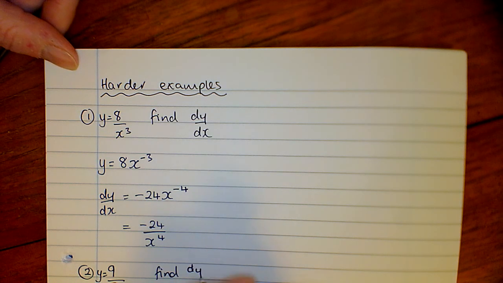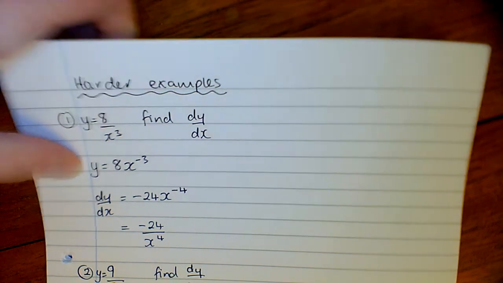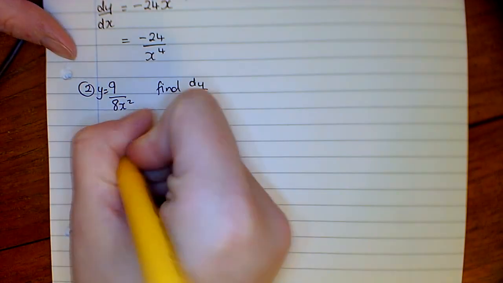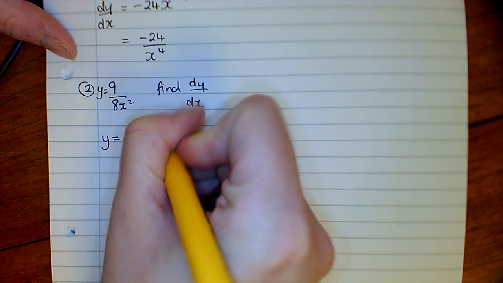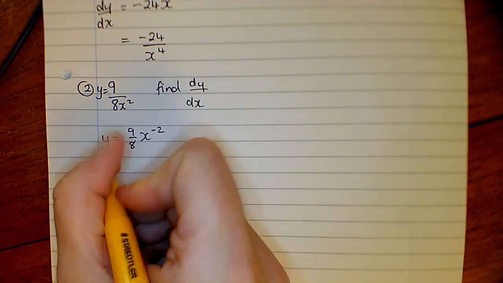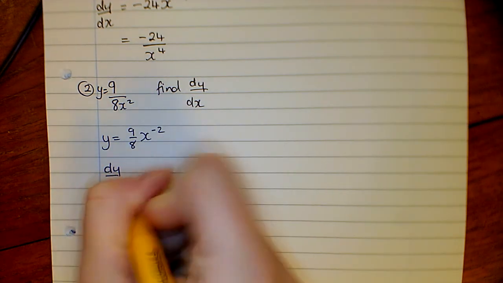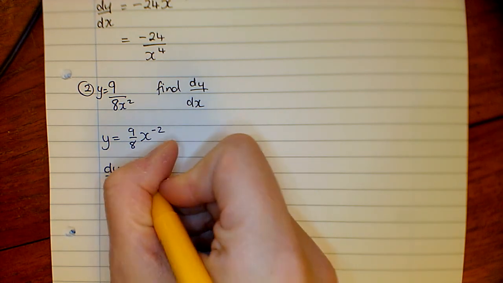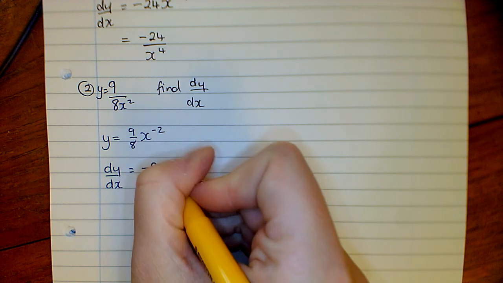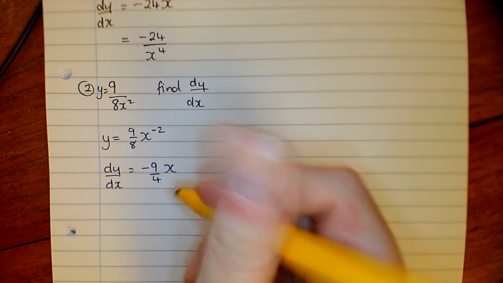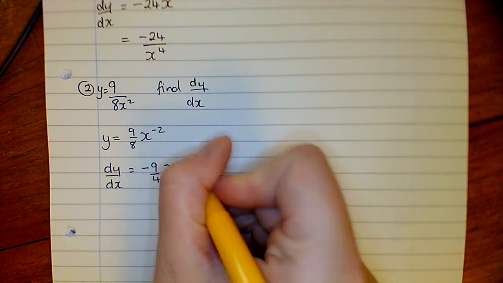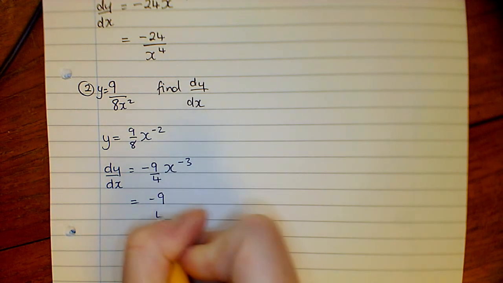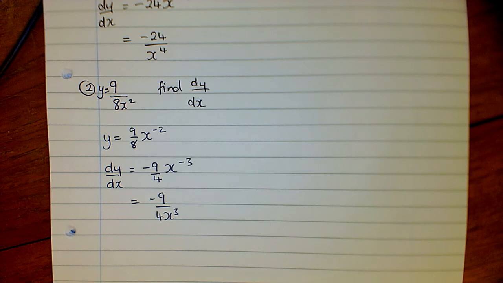Our next one, y equals 9 over 8x squared. So again, we bring the x up and we differentiate. So 9 over 8 times minus 2 gives you minus 9 over 4. And then take 1 away. We have minus 2 minus 1 gives us minus 3. And again, we can bring the x down to get minus 9 over 4x cubed.